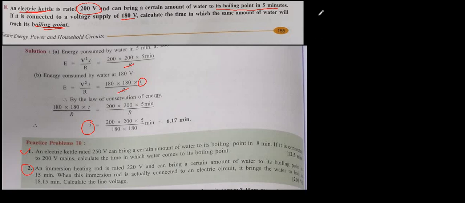So let us move on to question number 1 of practice problem 10. So we say answer to practice problem 10.1. First of all, an electric kettle is rated 250 volts, and a certain amount of water is brought to boiling in 8 minutes. So 250 volts and the boiling time is 8 minutes. Understood? And another one is at 200 volts. What time will the water boil? So we have to find that out.